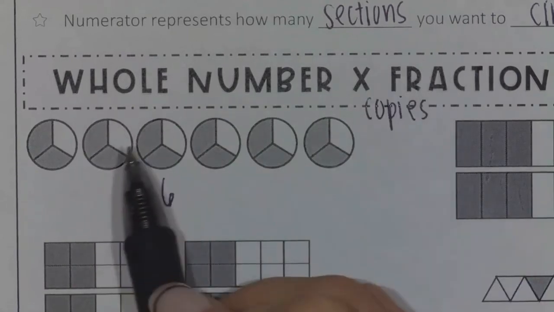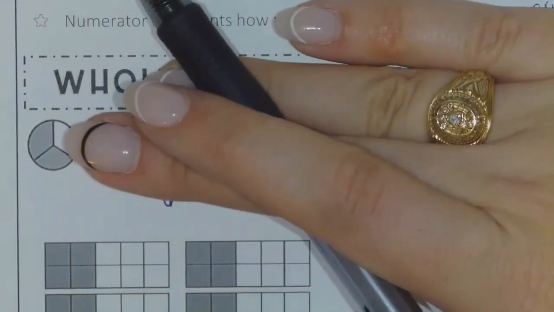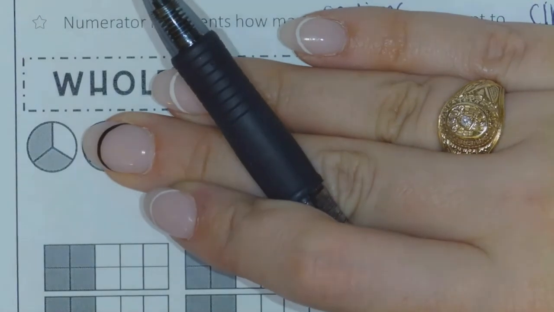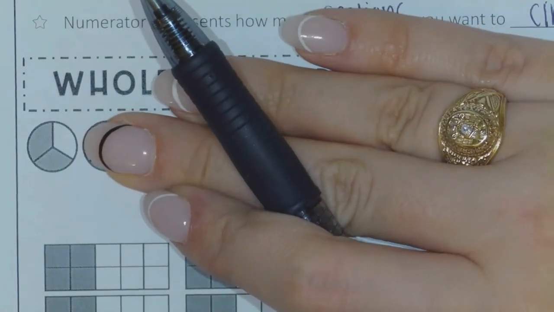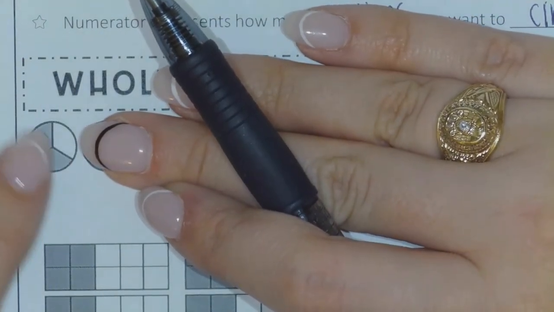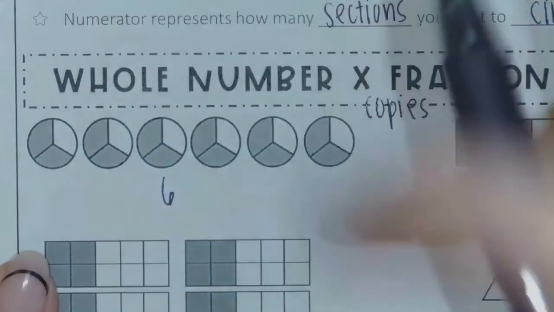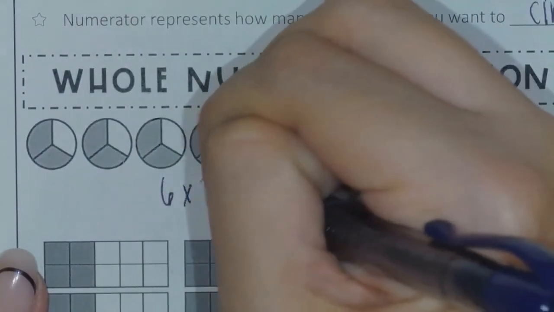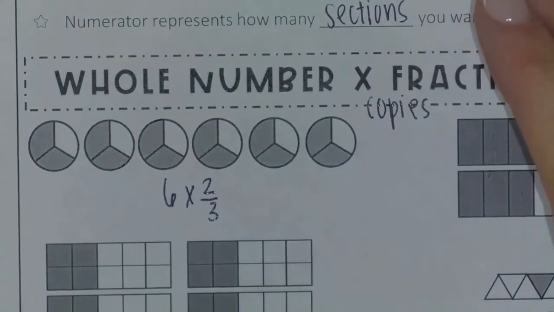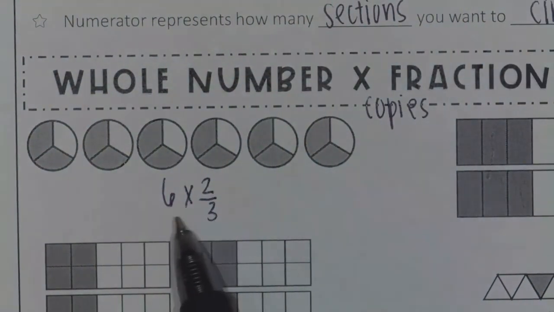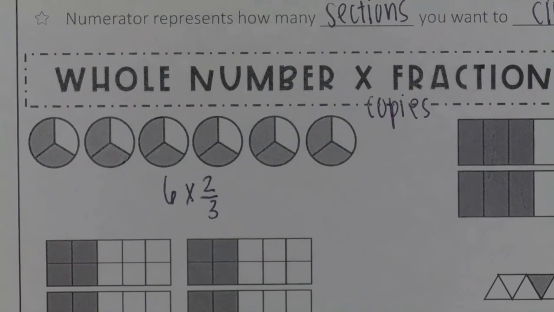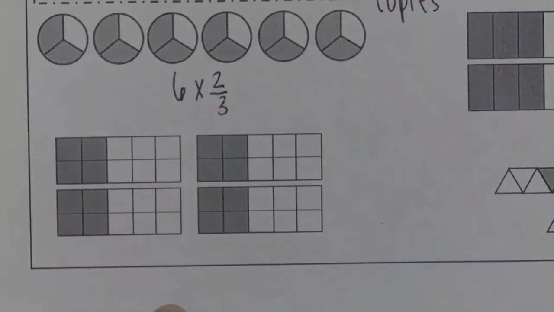So the fractional part is going to be, well, okay, just look at one of the examples. What is shaded in just that one circle? And I see that I have 2 pieces shaded out of 3 total. So this would be 6 times 2/3. It's like I'm just making 6 copies of 2/3. I'm going to look at our next one down here.